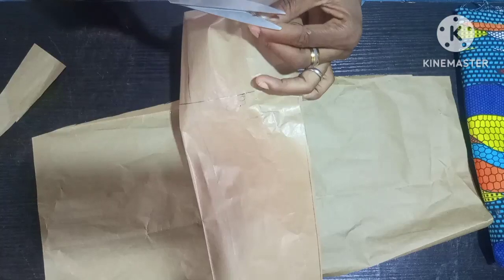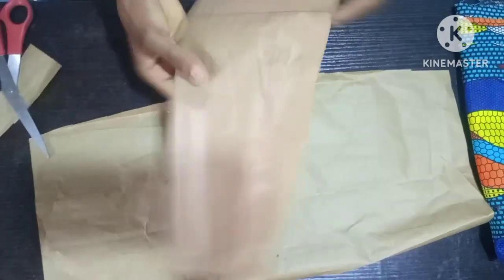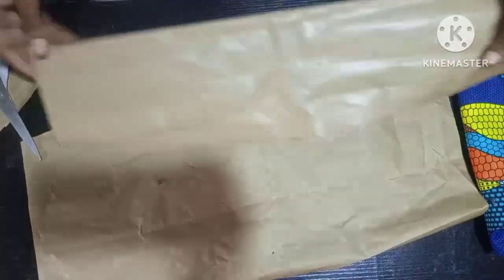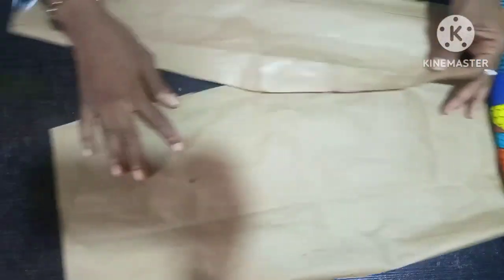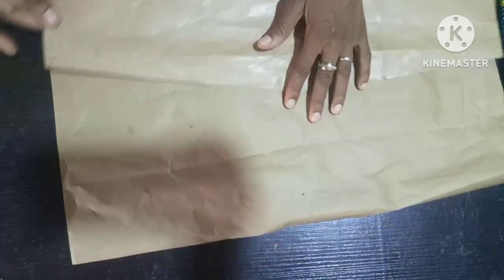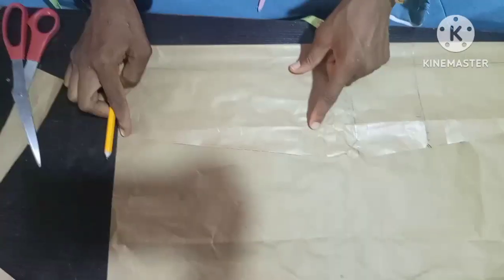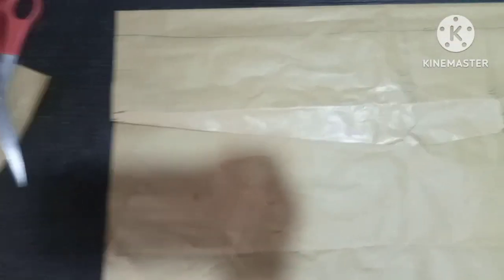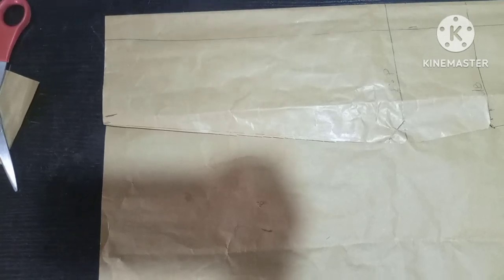Also like this. You can see now. So the next thing is to face it to each other this way, then place it with half inch. After placing it like this, the next thing is to take the necessary measurement.